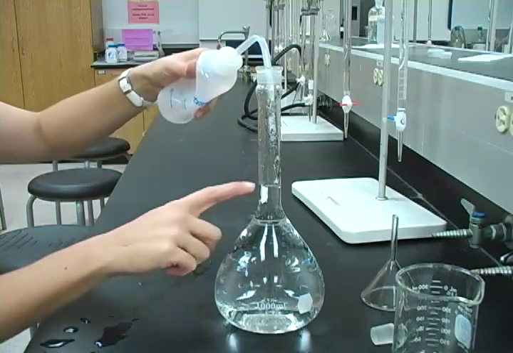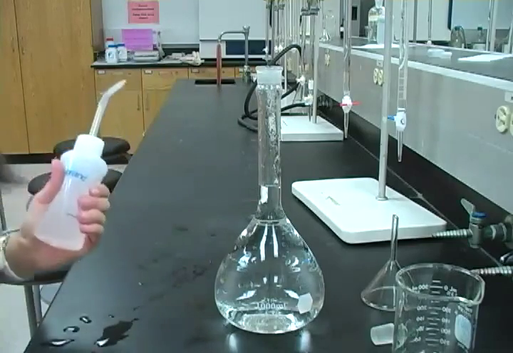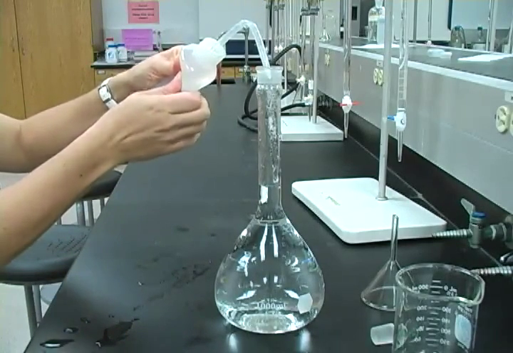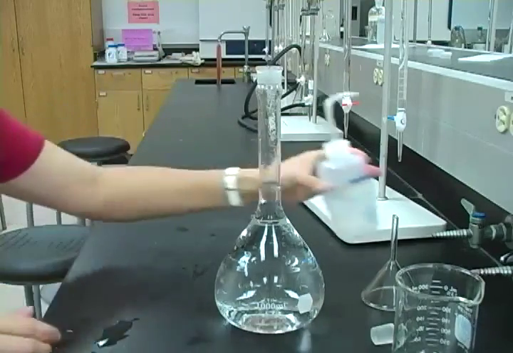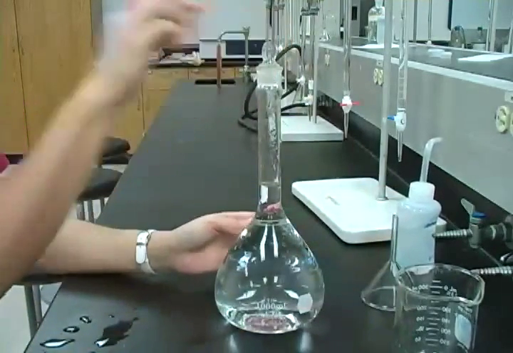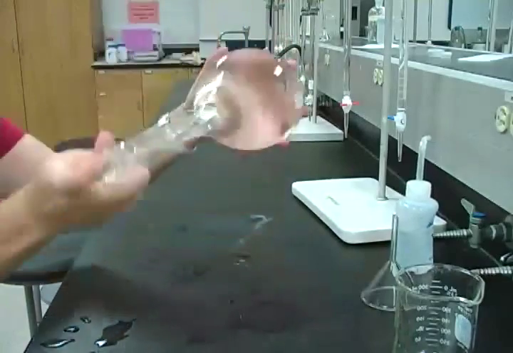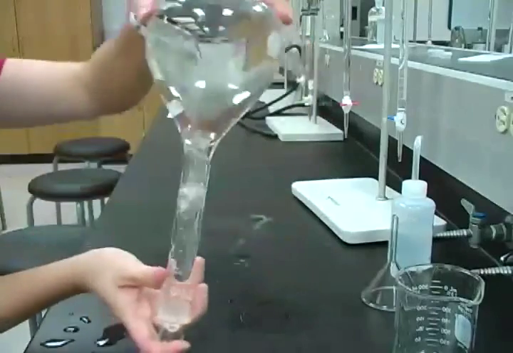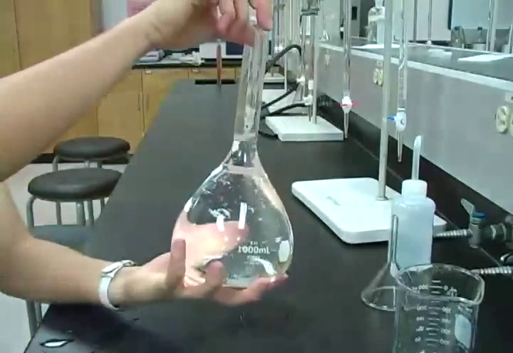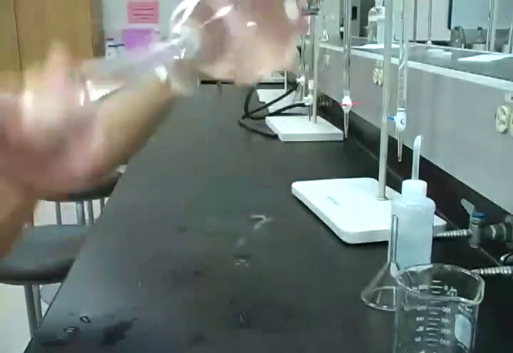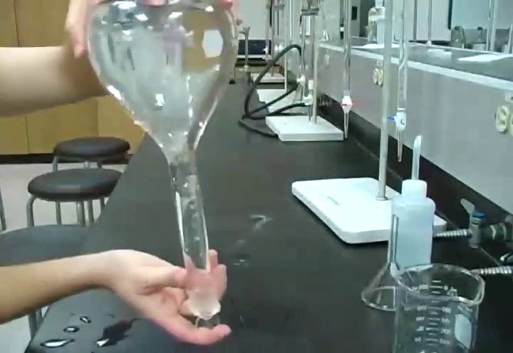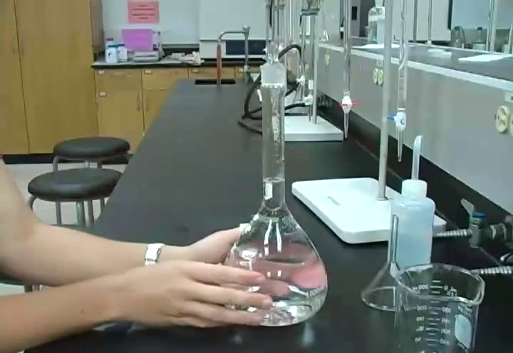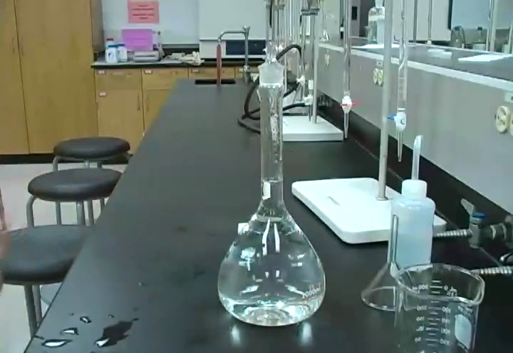And then when the bottom of the meniscus is exactly on that line, read at eye level, you have your solution diluted properly. And now to have a well-mixed solution, you want to mix solutions in volumetric glassware through a technique known as inversion, turning it upside down, right side up 3 or 4 times. Okay, so this gives you an accurately prepared primary standard calcium chloride solution.